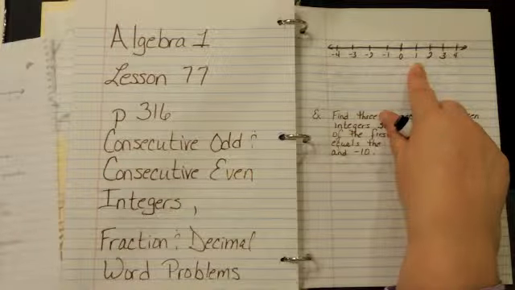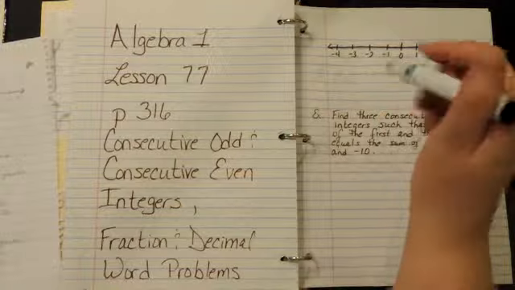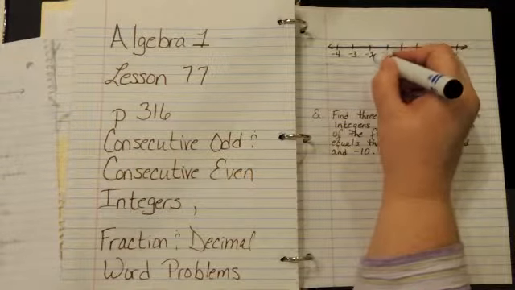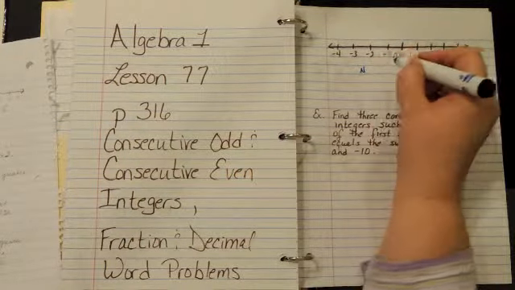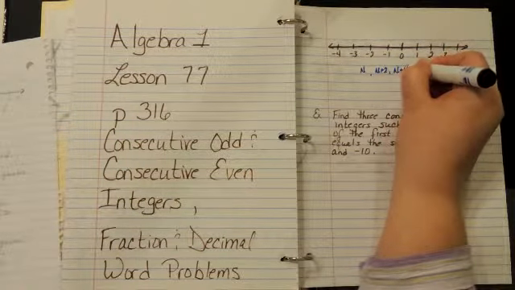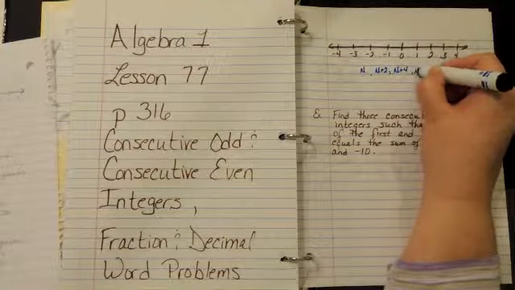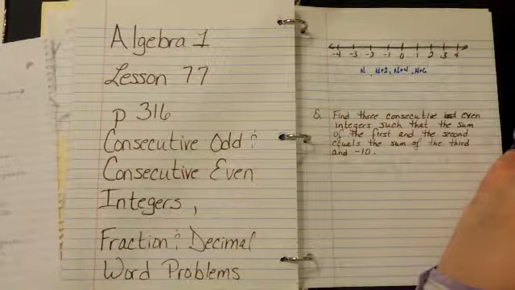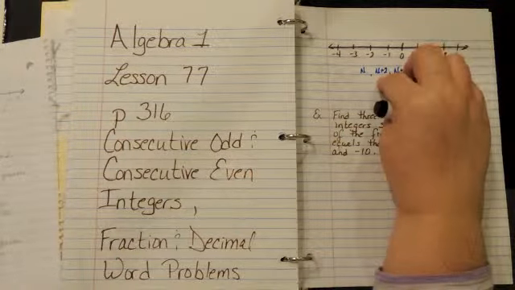So that would be n plus 4. So if we want consecutive even integers, we have n, and then n plus 2, and then n plus 4, and then n plus 6, etc., for odd or even.